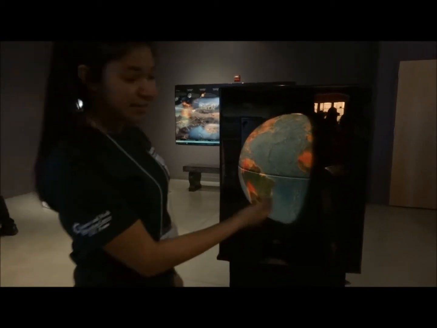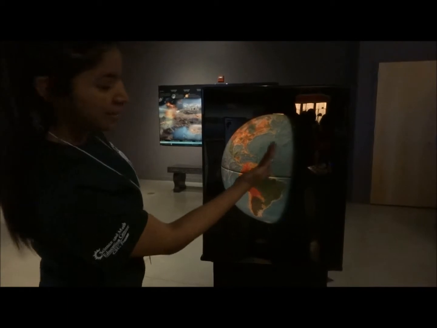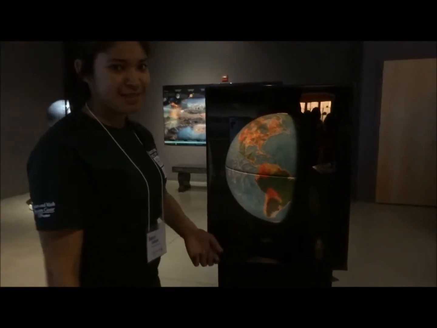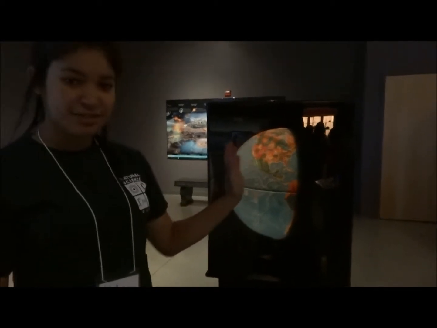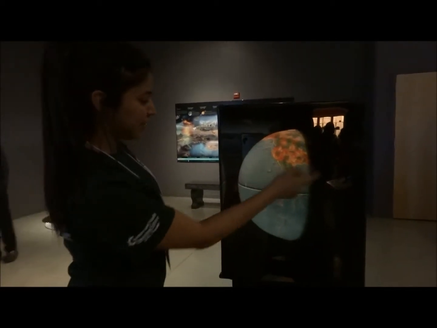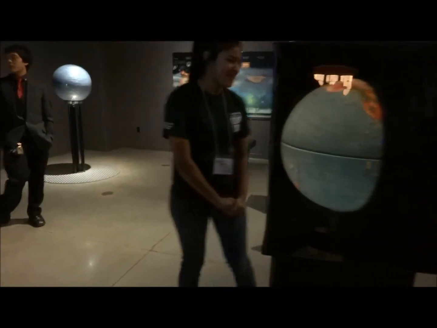And what's cool about that is it tells you what season it is. For example, right now, it's in summer and it's rotating to an equinox, and that makes it either autumn or spring. And then it'll just keep rotating, and the seasons will change, and the days will change as the globe spins.